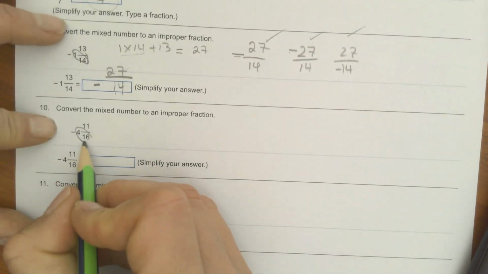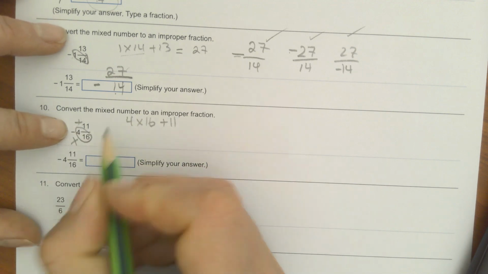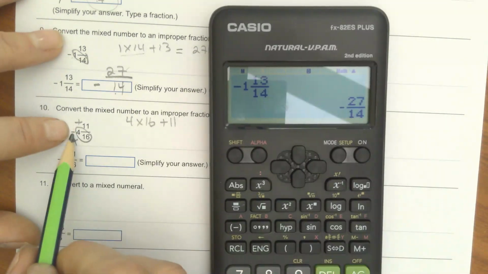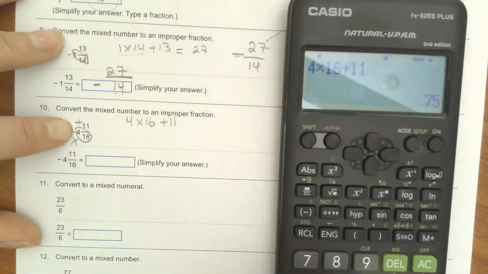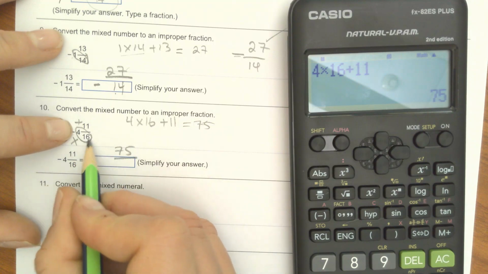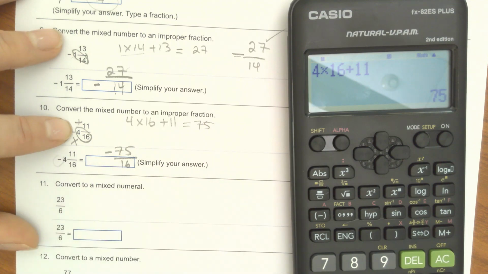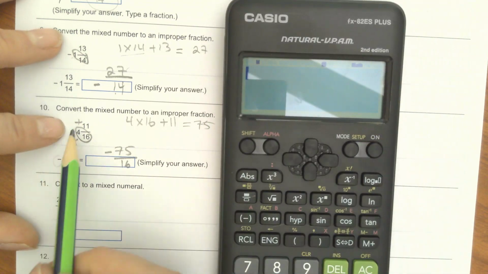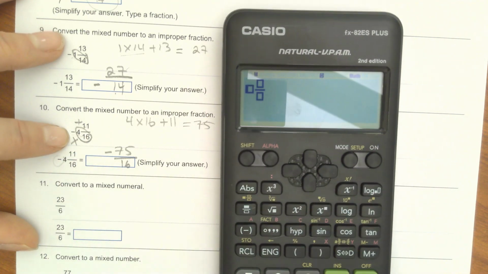Next, multiply those, add that. So 4 times 16 plus 11. Don't use the negative in the front. So 4 times 16 plus 11 is 75. So it's going to be a 75 on the top, and on the bottom the cake is cut into 16, but it's negative, so I'm going to put the negative there. Let's do it using our calculator. 1, 2, 3, it's mixed, so I have to go Shift to get that, and then I can put negative 4, 11, and 16, push equals, same.